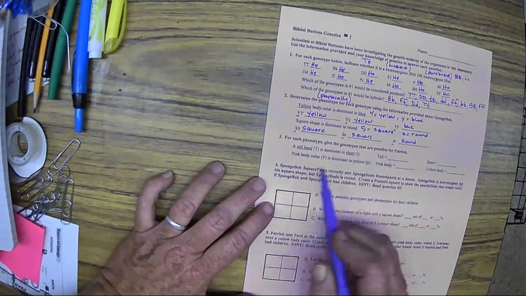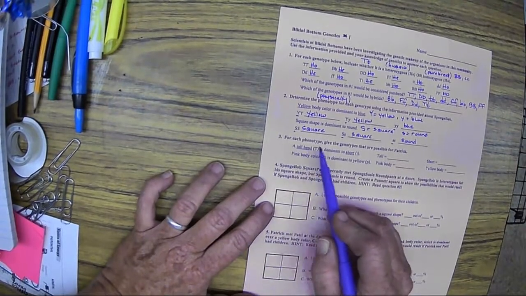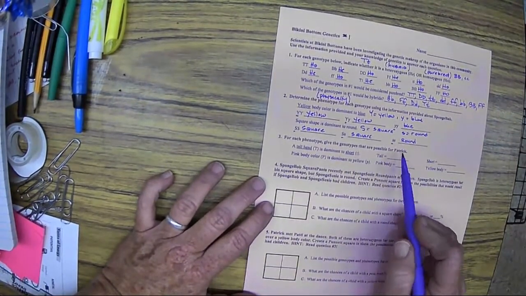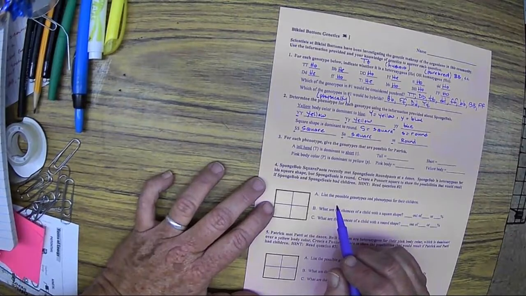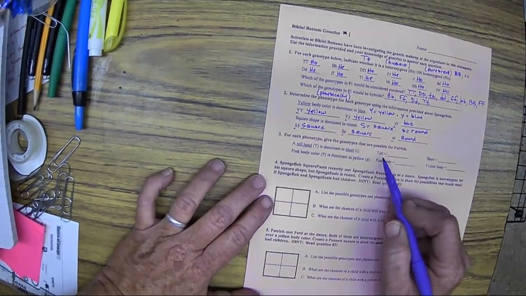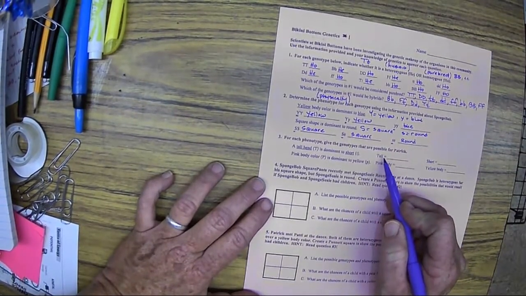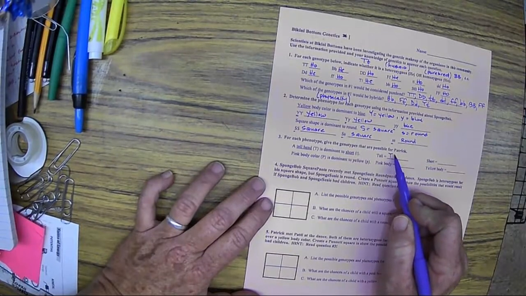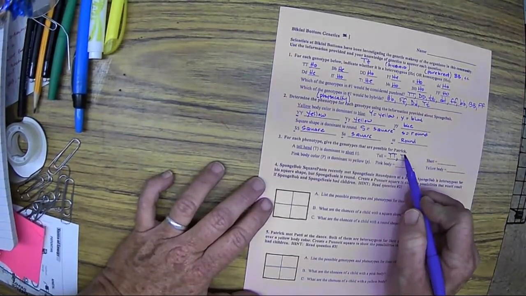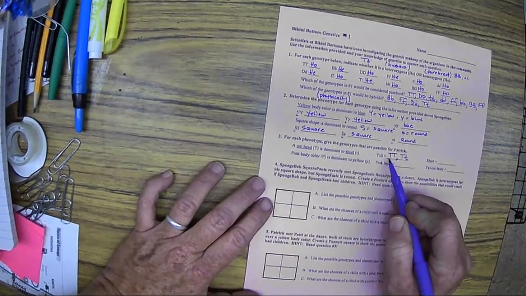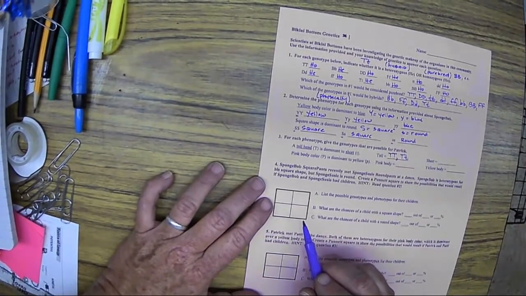So for each phenotype, give the genotypes that are possible for Patrick. Everyone remembers Patrick. He was the lovely starfish in the series. So if Patrick is tall, his genotype could be capital T, capital T, or capital T, lowercase t. In each case, Patrick will be tall if that is his genotype.